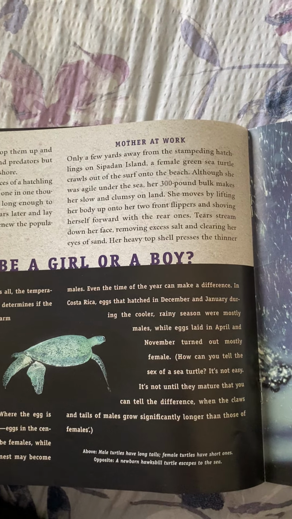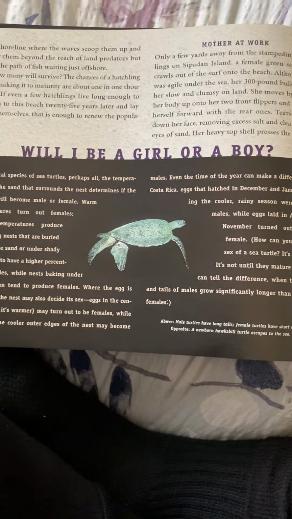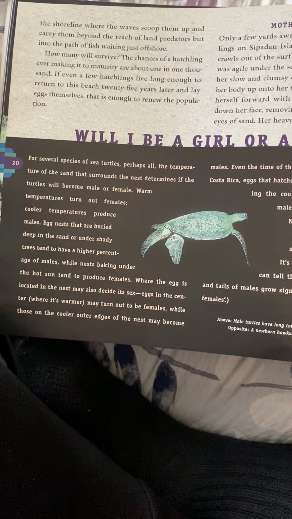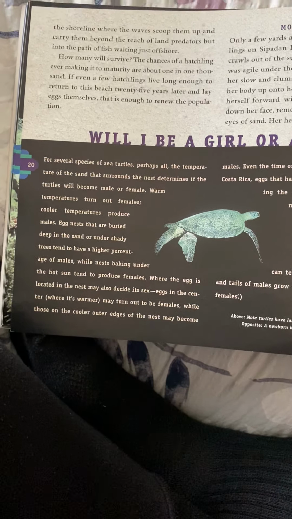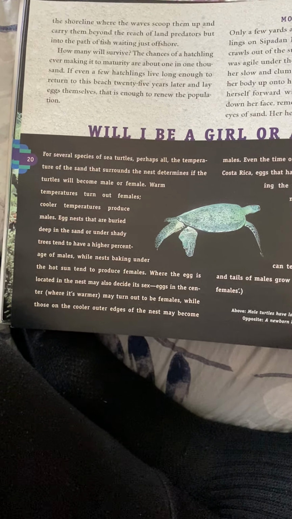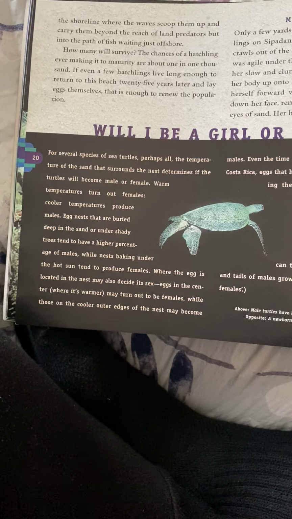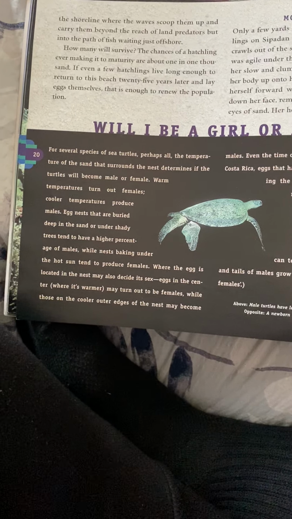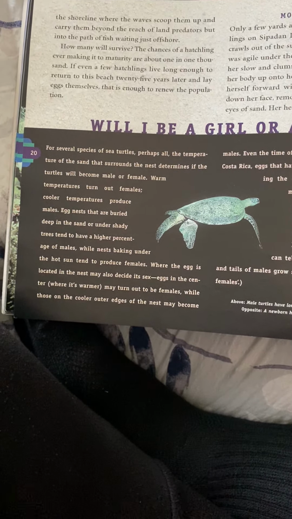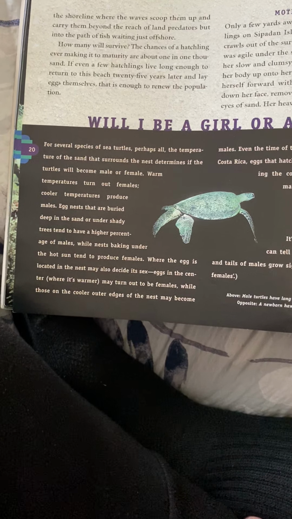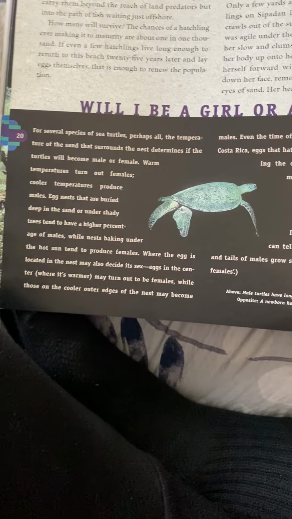So before we finish that, I want to make sure we read "Will I be a boy or girl?" This will help you answer question number 1. Remember, you're looking for what is factual about this statement: for several species of sea turtles, perhaps all, the temperature of the sand that surrounds the nest determines if the turtles will become male or female, and what is an opinion.